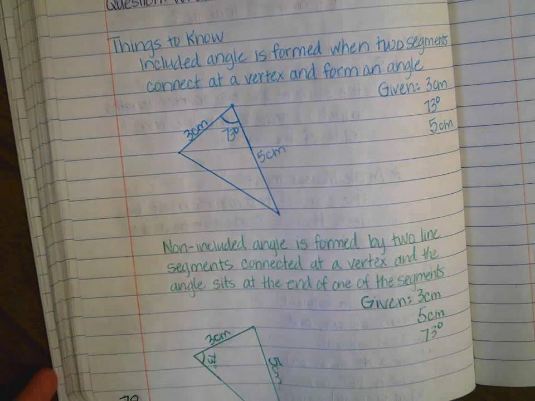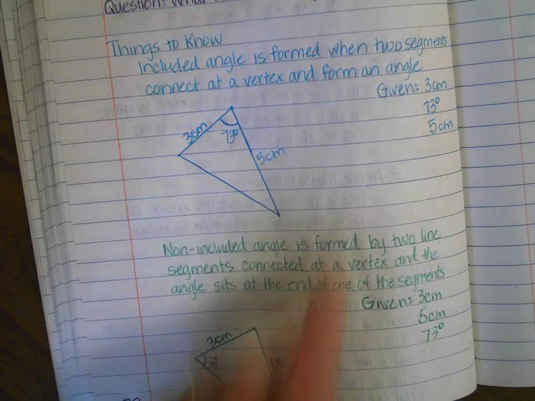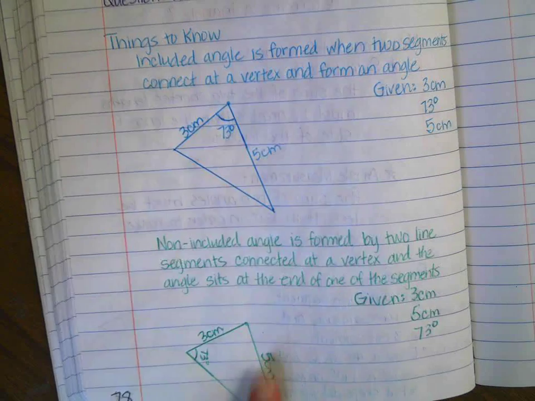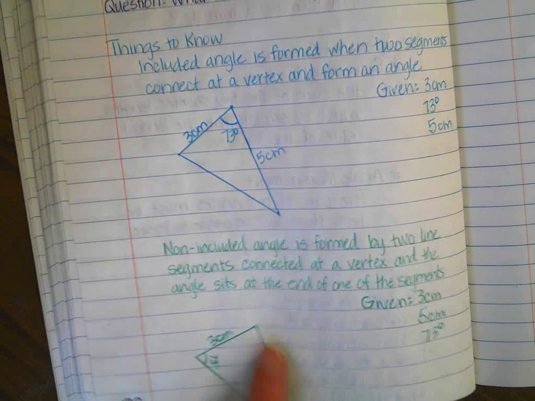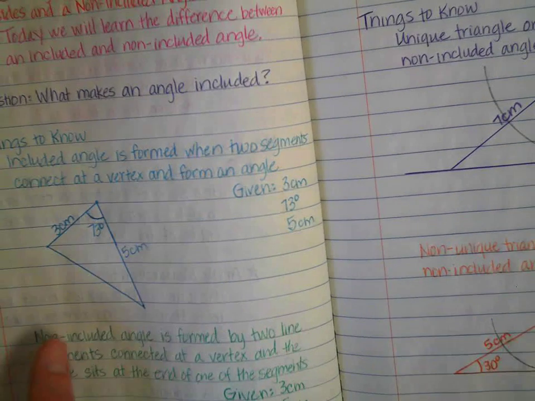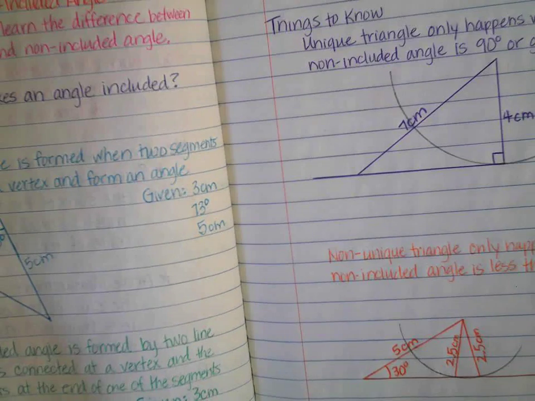Going back to our goal. Today we will learn the difference between included and non-included angles. So that's 2 ways. Included means in between the segments. Non-included means not in between the 2 segments that connect. Okay? There's some other things that you need to know.